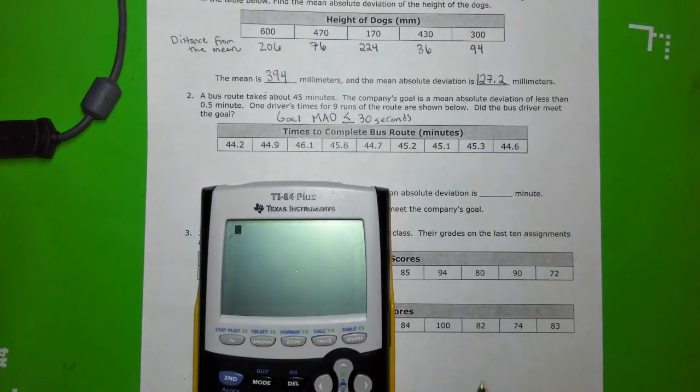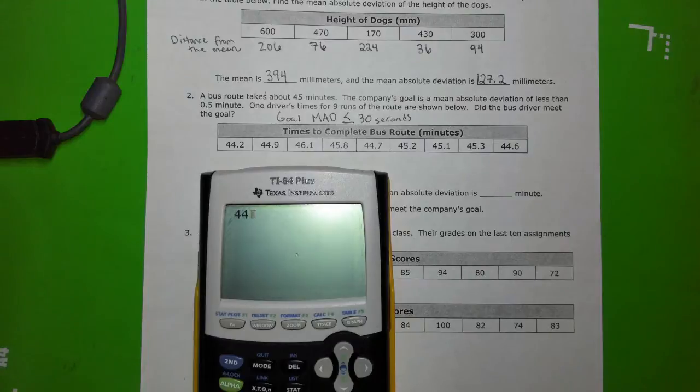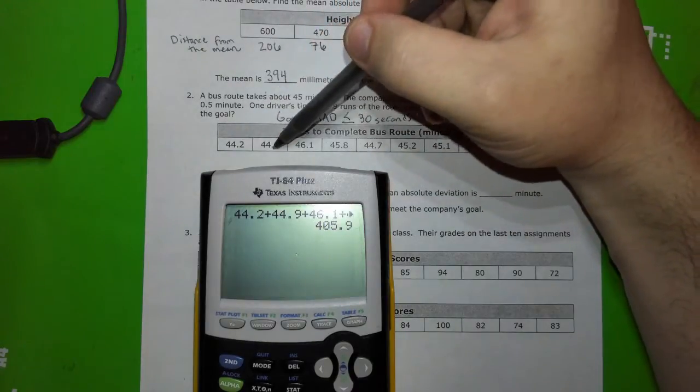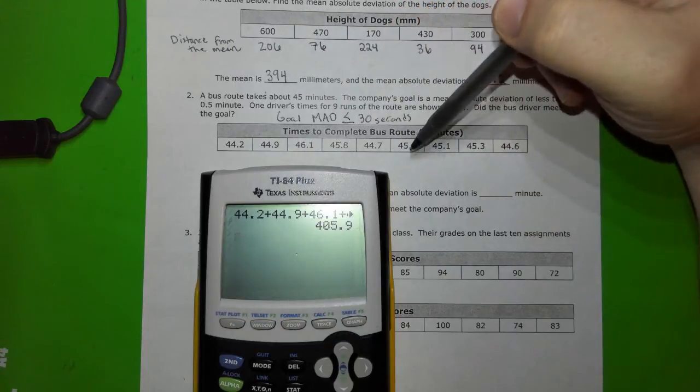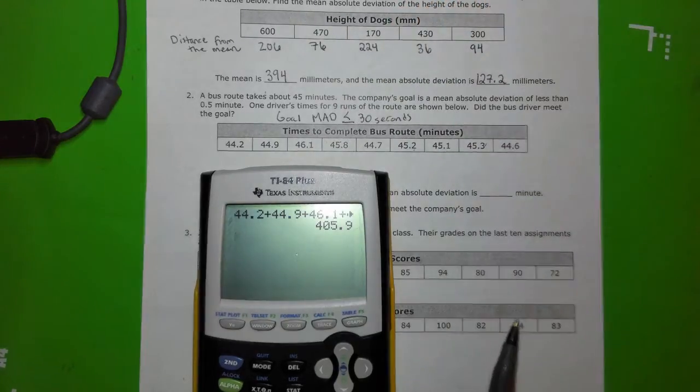So first we must calculate the mean. So I'm going to take all these numbers, 44.2, and I'm going to add them together, plus 44.9, plus 46.1, plus 45.8, plus 44.7, plus 45.2, plus 45.1, plus 45.3, plus 44.6. It's a lot of numbers. And I get 405.9. Okay, and now I'm going to take that 405.9 and divide it by how many numbers I have. So I have 1, 2, 3, 4, 5, 6, 7, 8, 9. So I'm going to divide by 9.